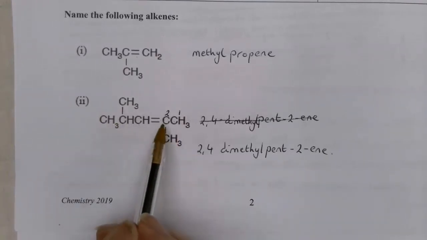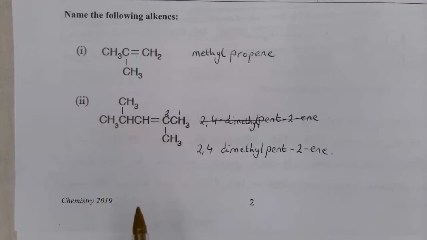But you do need to remember to count the number of carbons in the longest chain and also to number the chain so you get the smallest possible number for the functional group. And you'll practice a lot of these in class.